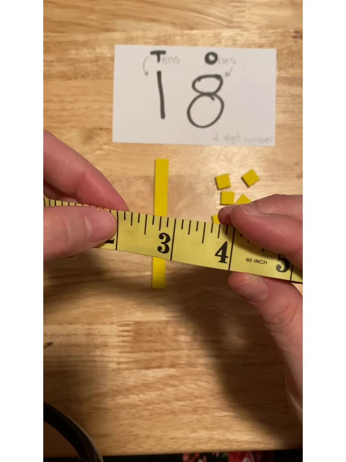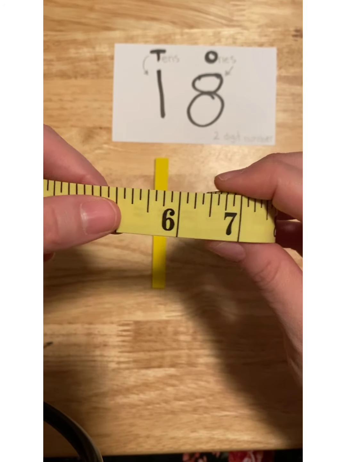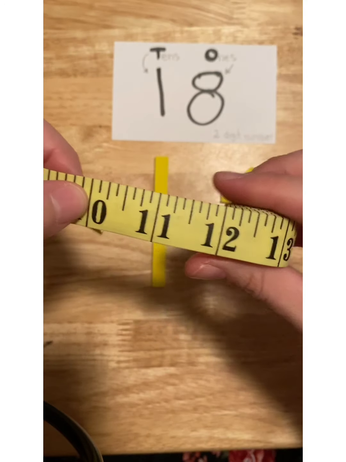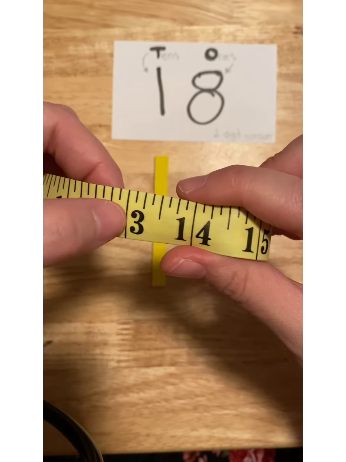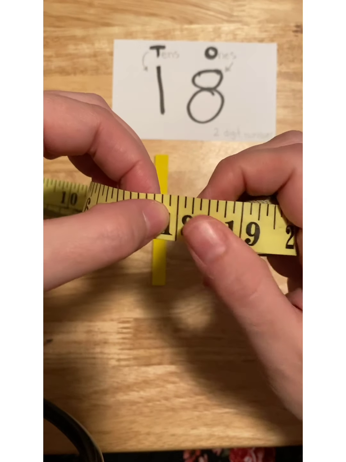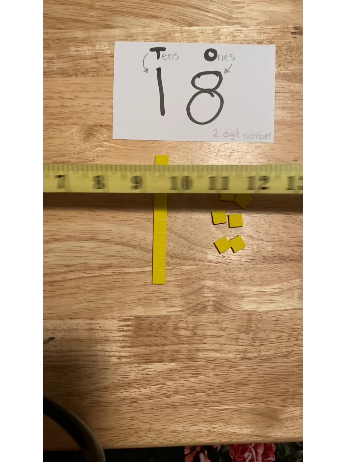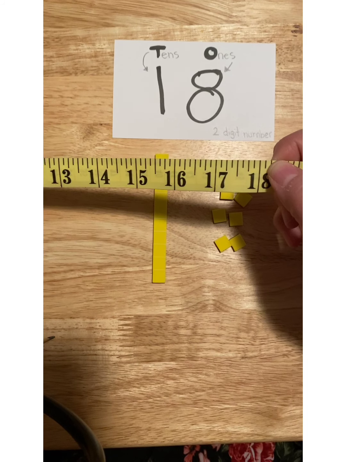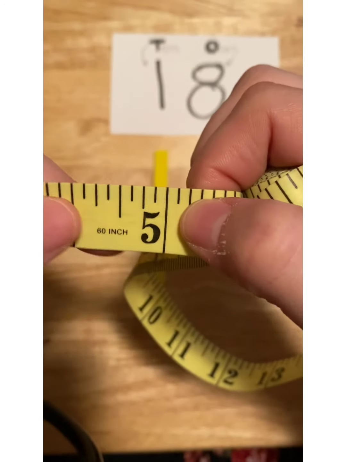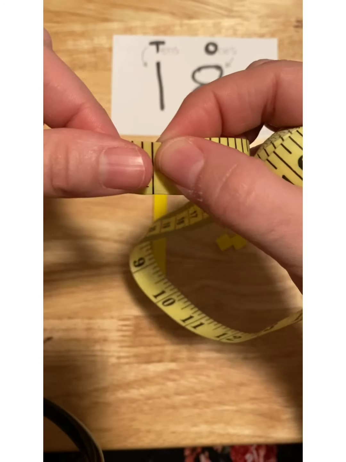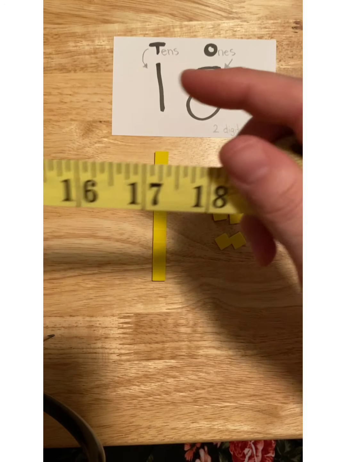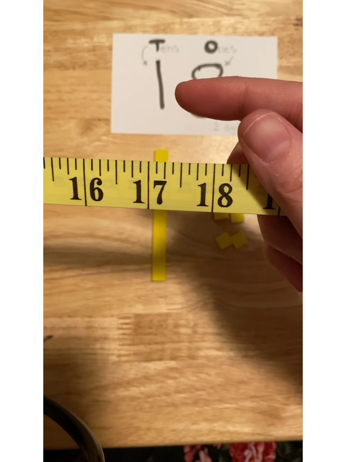1, 2, 3, 4, 5, 6, 7, 8, 9, 10, 11, 12, 13, 14, 15, 16, 17, 18. There's 18. 18. Do you know what the measurement is? Right here, it tells you on the measuring tape what the measurement is. It's called an inch. Each one of these spaces, which are about the same size as the tip of your finger, is an inch. So we just counted 18 inches.